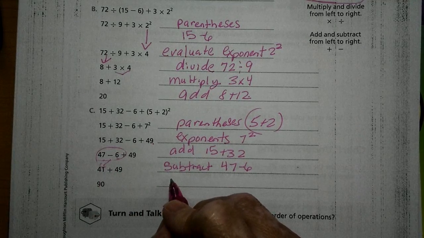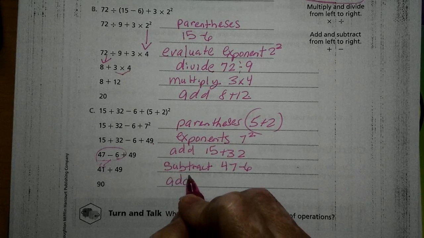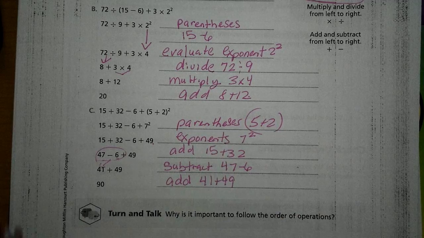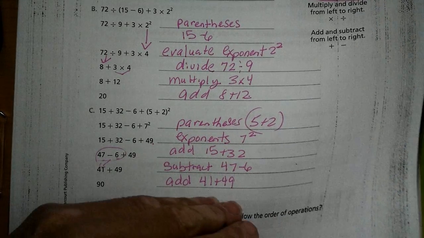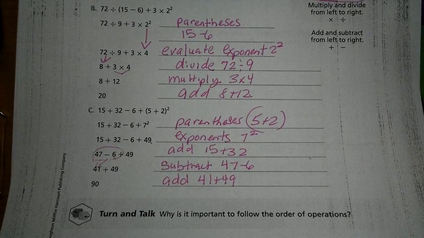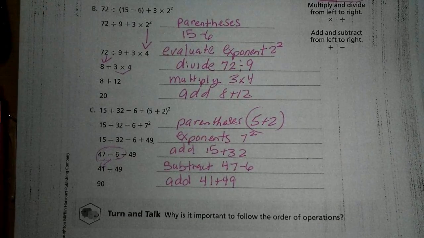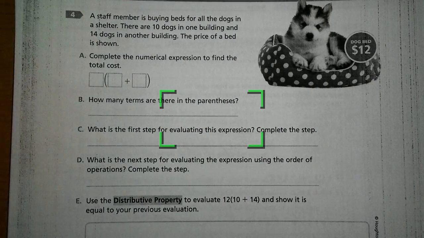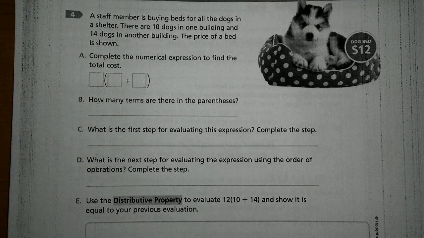Then we do what? And then you add. Yep, 41 and 49. Plus 49. Yep, absolutely. All right, good. Any questions on that one? All right. Move on to number 4 and see if you can do that one, okay?